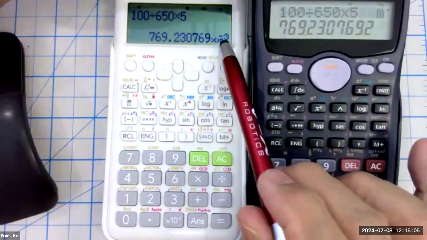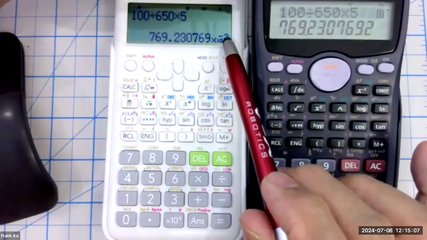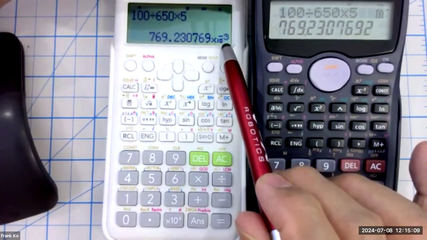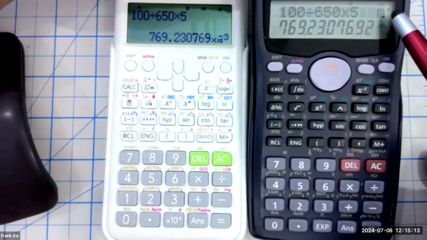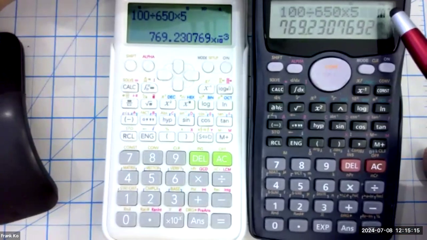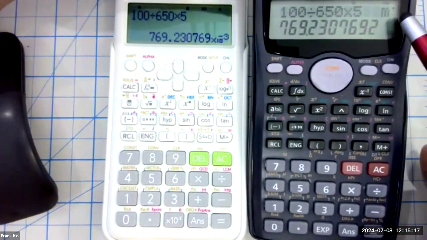So one calculator shows this as 10 minus 3, which is the power of 10 for milli. This calculator does show you the actual engineering prefix with a lowercase m.